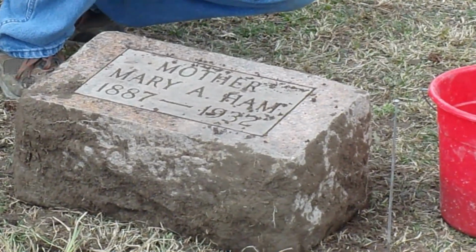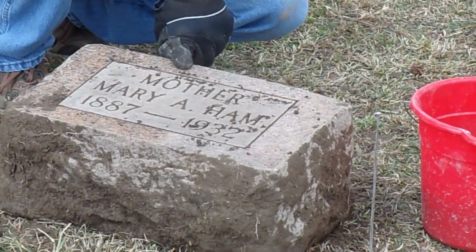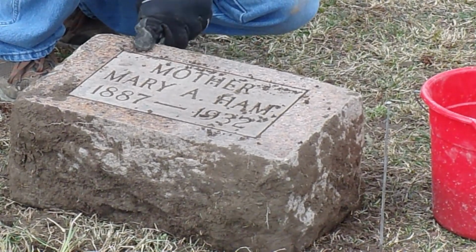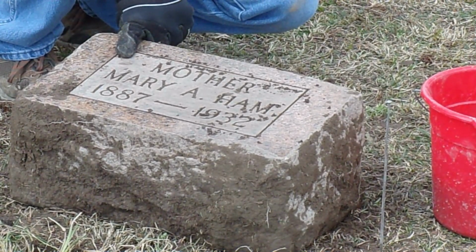All right, folks and family, we're back at section 1 at Miss Mother Mary. Mother was the inscription on the stone. Mary A. Ham. She was born in 1887, passed away in 1932.